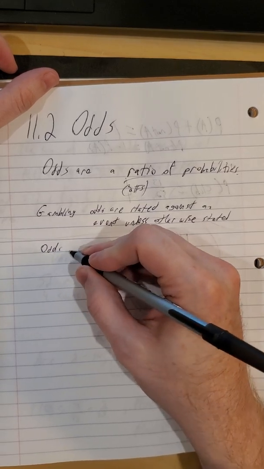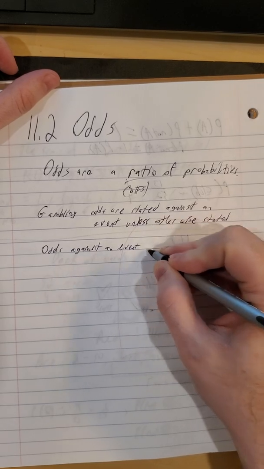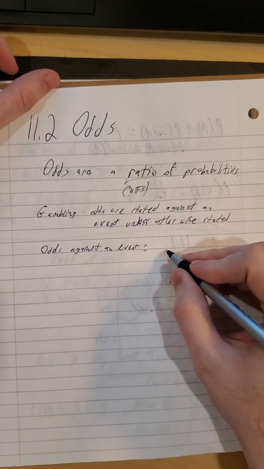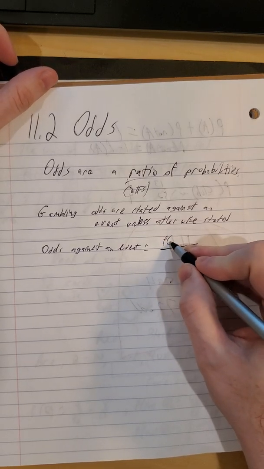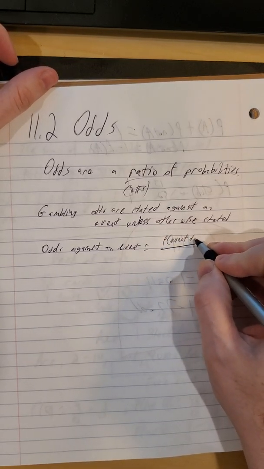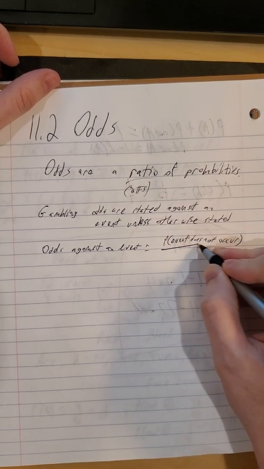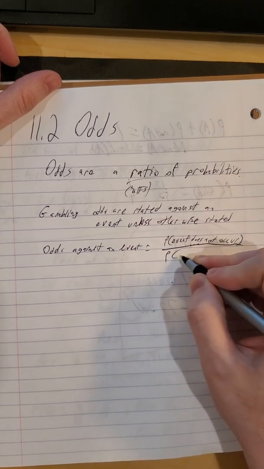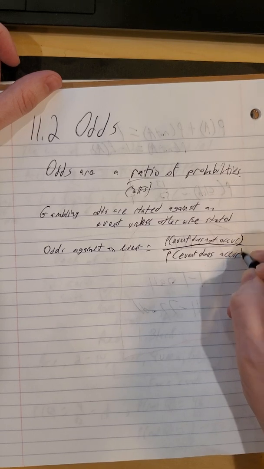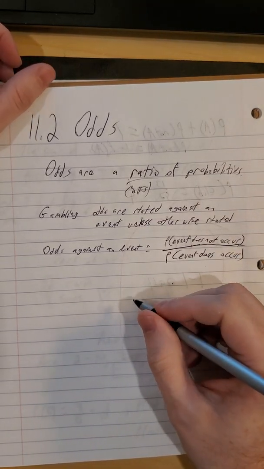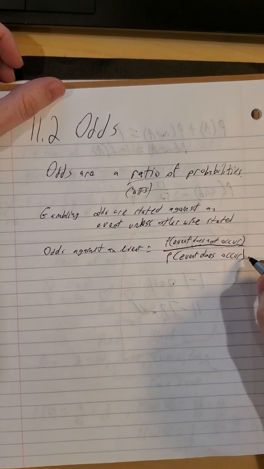So how do we calculate the odds against an event? Again, it's a ratio, so it's a comparison of two numbers using division. That would be the probability that the event does not occur to the probability that the event does occur. Sometimes shortened to probability of failure to probability of success.